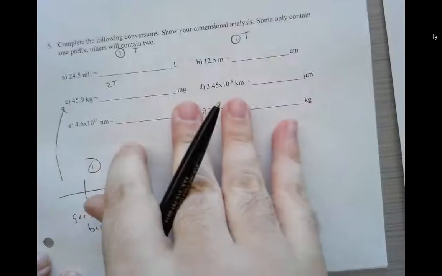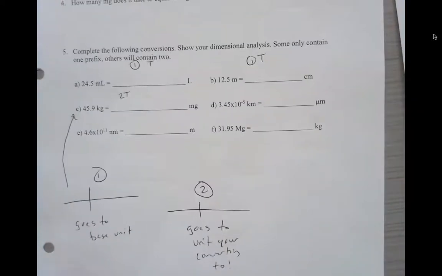Make sure you guys show your work, show all of your dimensional analysis. That is what I'm looking for. I'm not looking for people to be able to type these into Google and get the right answer. I'm looking for the work, the dimensional analysis. If you don't show that, you are not going to get credit.